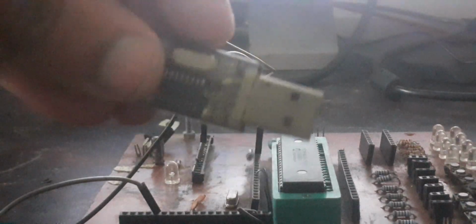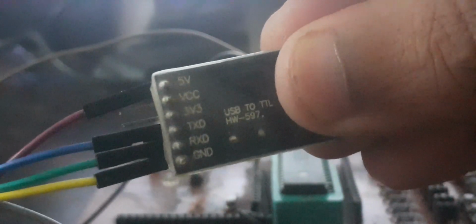Another device we are going to use is the UART to TTL. As I told you, it's a very common and easily available device. It has 5 volt VCC, TX, RX, and ground. We only need TX, RX, ground, and 5 volt. Alright, let's connect them. TX will go to the RX. TX is the blue one, and the gray one is the RX.